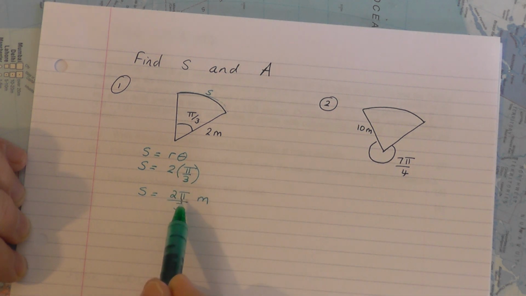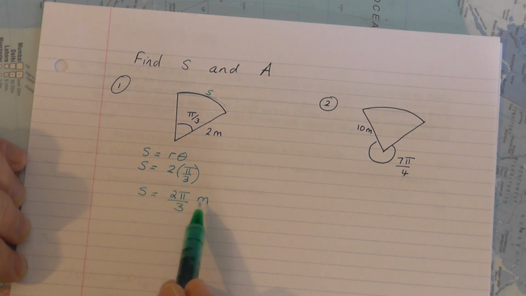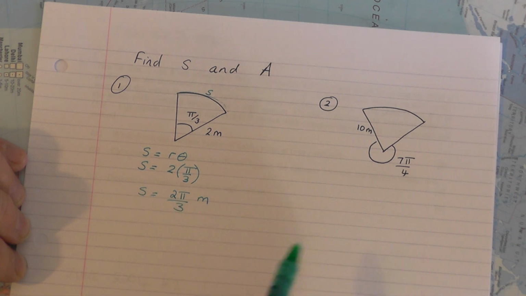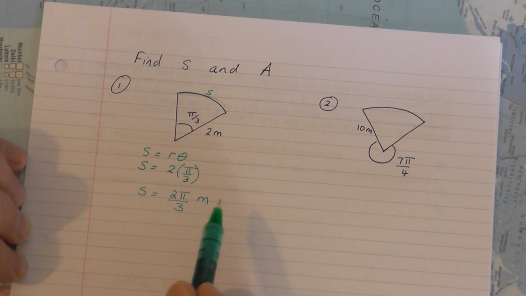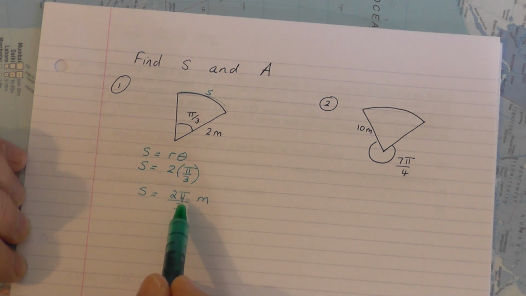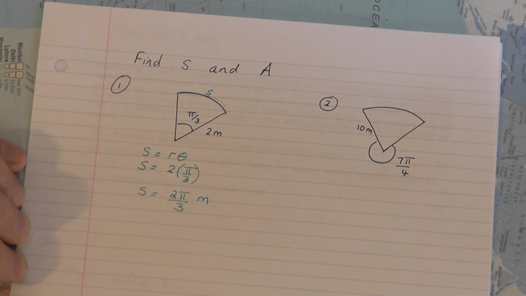Notice I'm leaving that pi in the answer, and you are perfectly entitled, in fact it's probably best, to leave the answer as 2 pi by 3 meters. If the question says give it to 2 decimal places, you'd simply change pi on your calculator to approximately 3.14, or use your pi button, and work out 2 times 3.14 divided by 3 and write down the decimal answer. But I'm going to leave it like that.